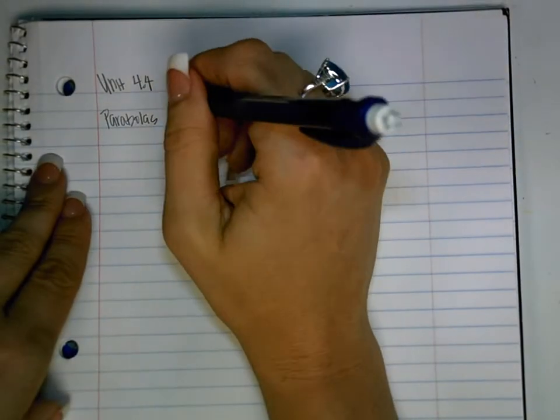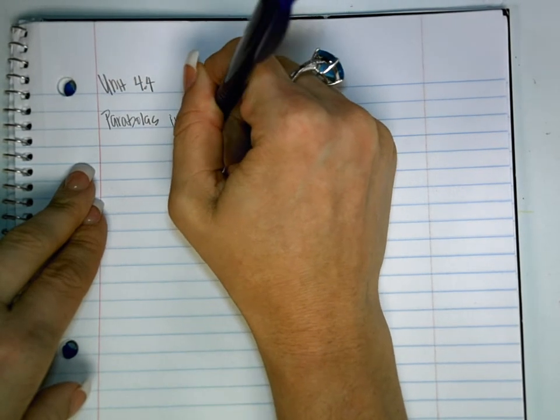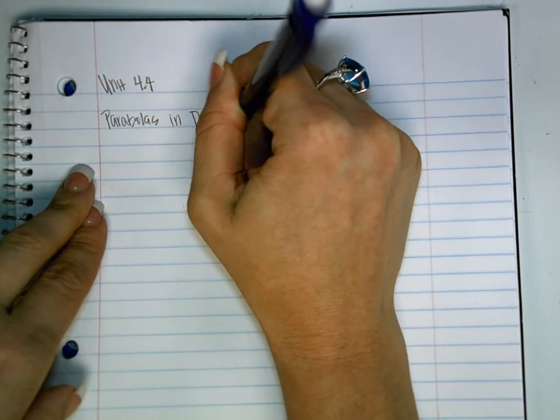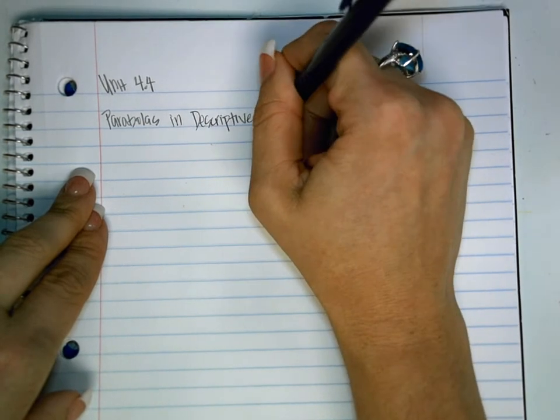Back to math. Okay, 4.4, we're working on parabolas in descriptive form. They're going to wonder what we were talking about. Parabolas in descriptive form.